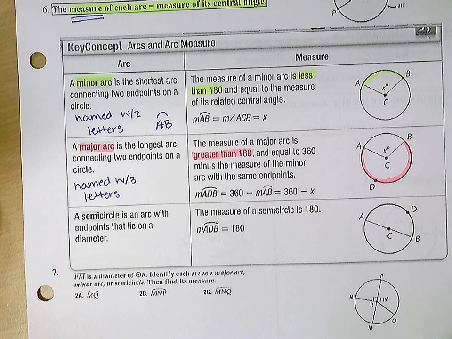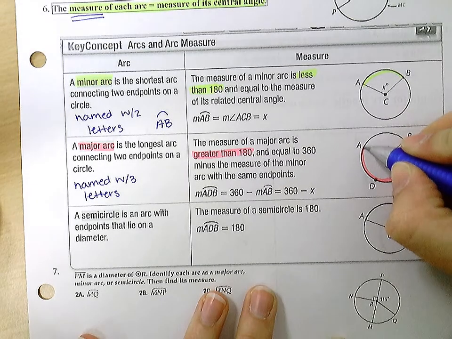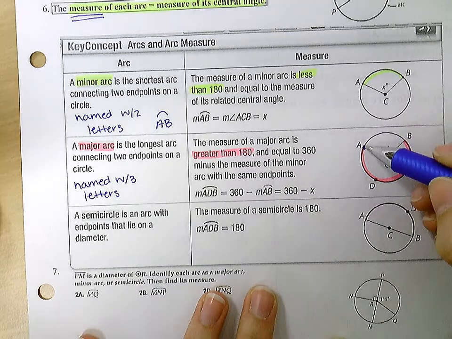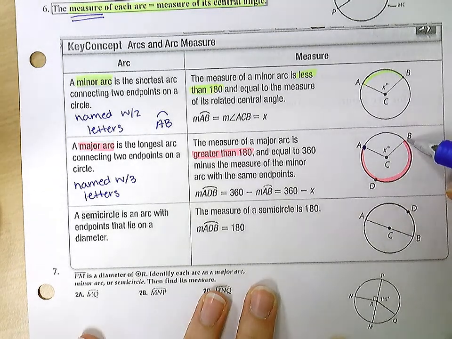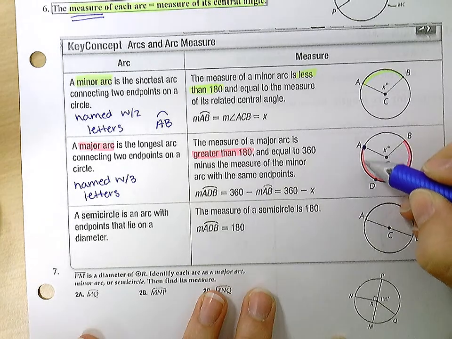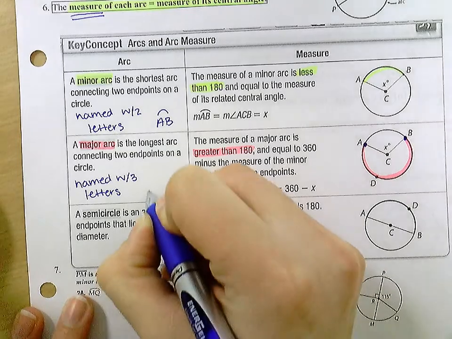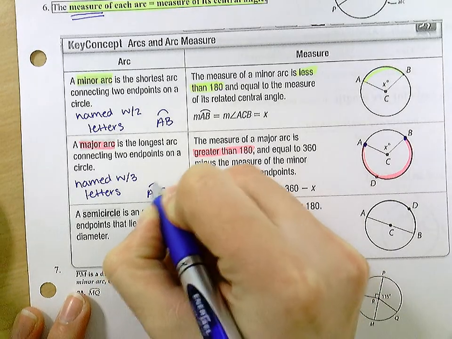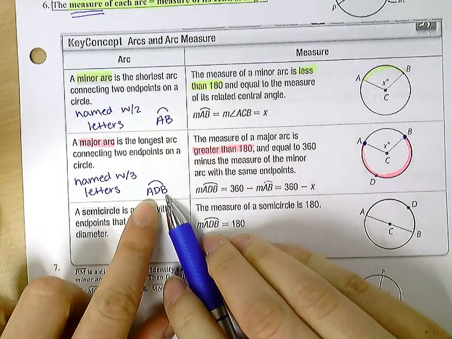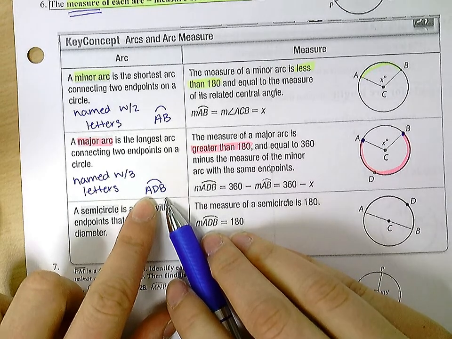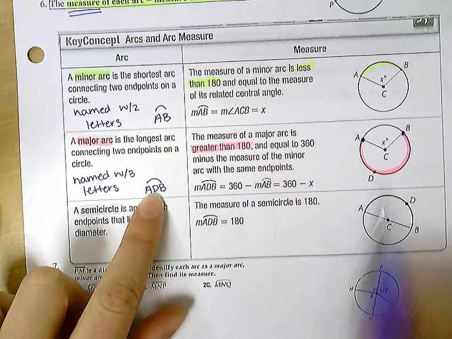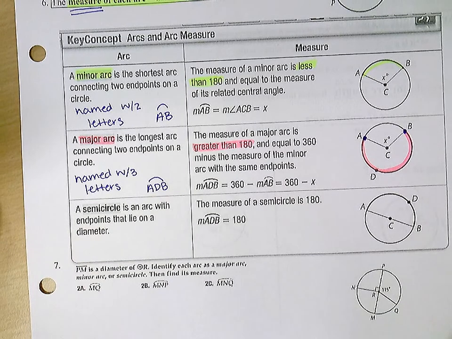So, kind of like our triangles, you have to go in order for your major arc. So you always want to start at one of the end points and then go around that arc. So I could label this arc A, D, B. So your two end points should be at the ends. And then you'll have a middle point in the center of those two letters. And then you just go in that order.